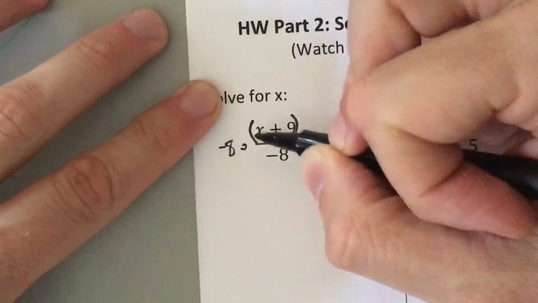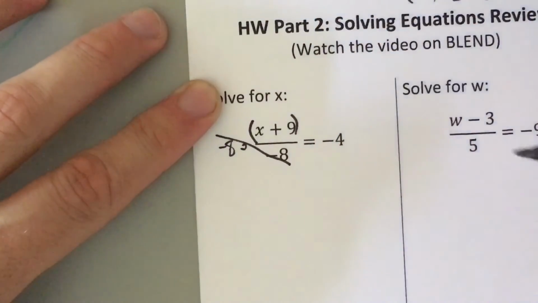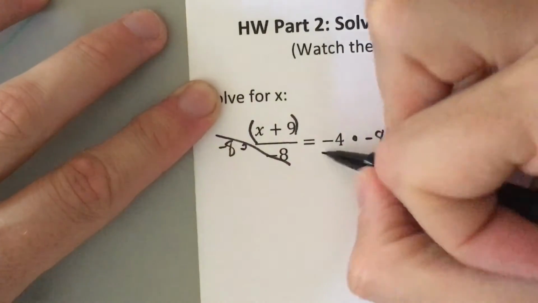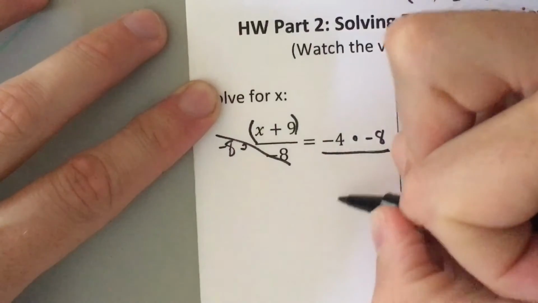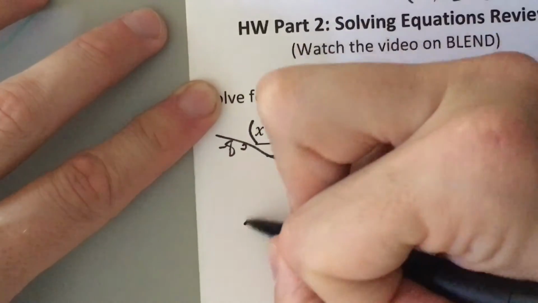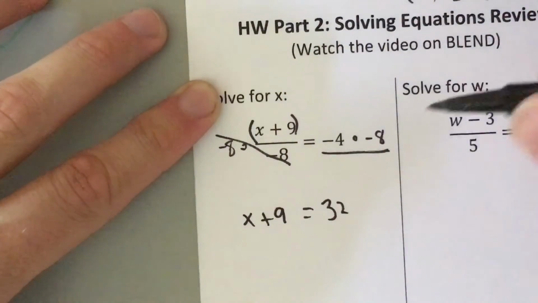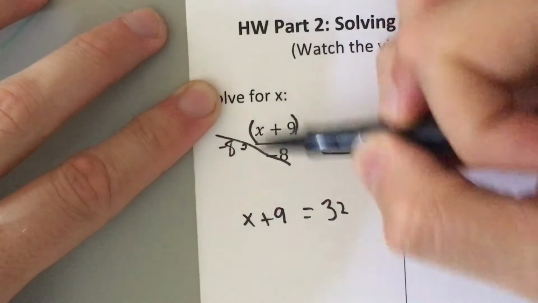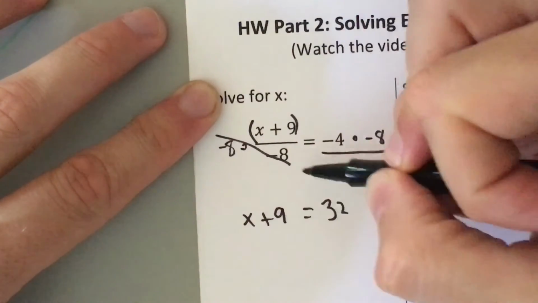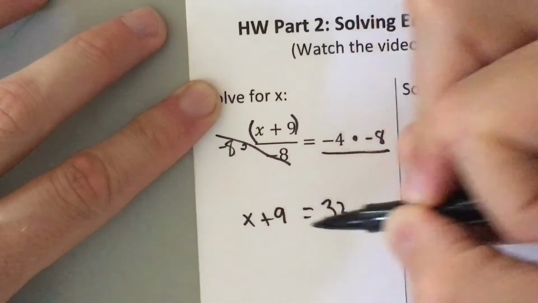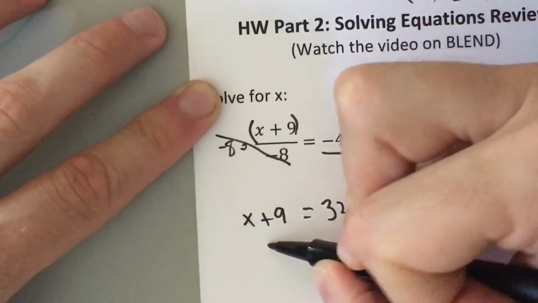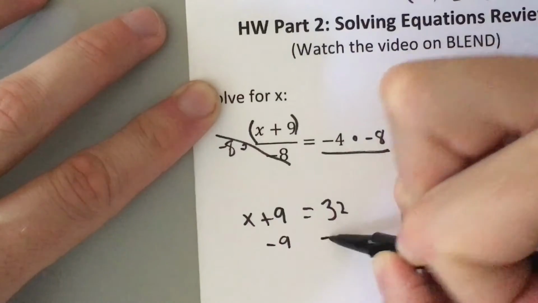So x plus 9 is left alone. We're just trying to get rid of that dividing by negative 8. Anything we do to one side, we do to the other. Negative 4 times negative 8 is positive 32. And now we're going to bring that group down, x plus 9. These are connected, so we're not going to do anything with this until the second step. Now that we have this negative 8 gone, this is just a basic 7th grade or 6th grade equation. X plus 9 makes 32. We want to get rid of the add 9.